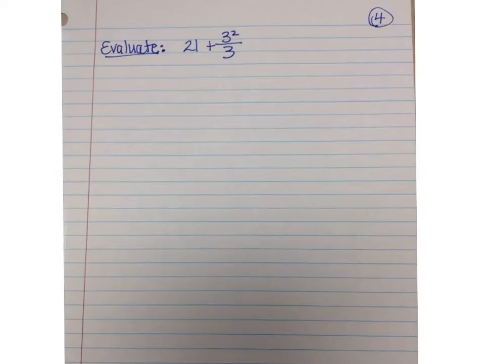All right, we're going to evaluate this one. And this time, it looks a lot different. We have 21 plus 3 squared over 3. So the very first thing we do is we look for parentheses. Well, there's no parentheses, so I'm going to go to exponents. So I'm going to rewrite the 21 because we're not going to do anything with that. 21 plus, and then I'm going to put the divided by 3 because we're not going to do anything with that yet. I'm going to solve the 3 squared though, and 3 squared is 9.